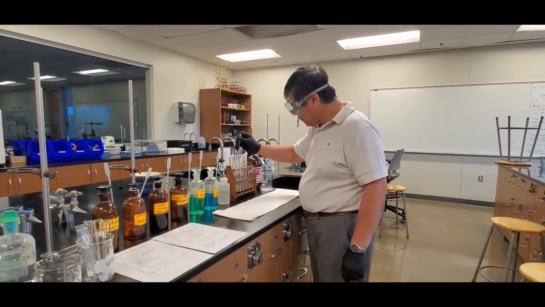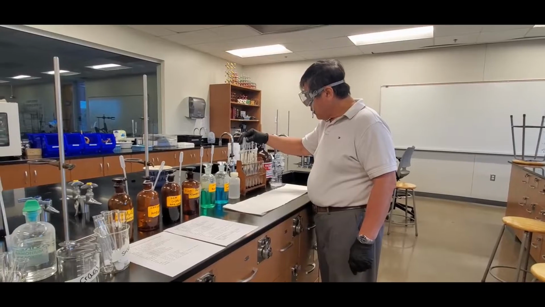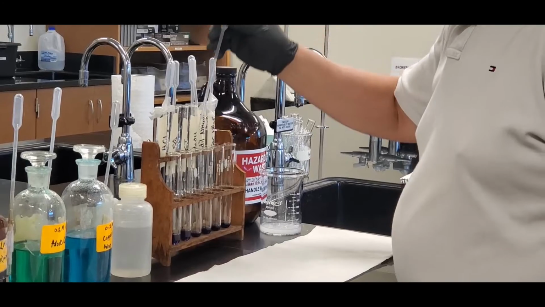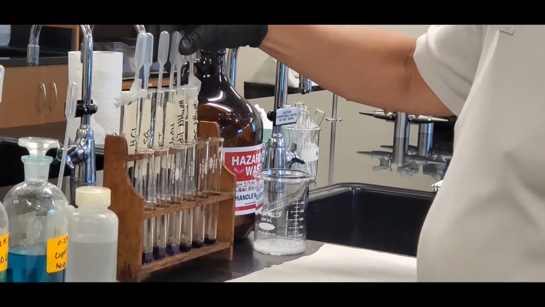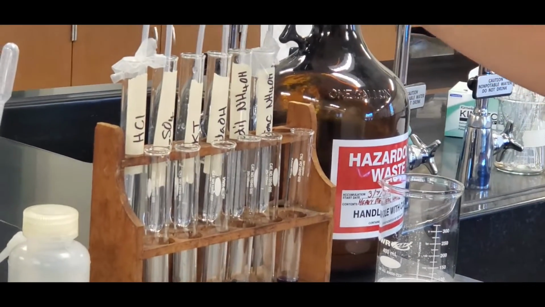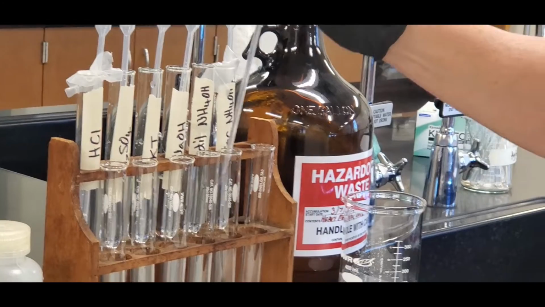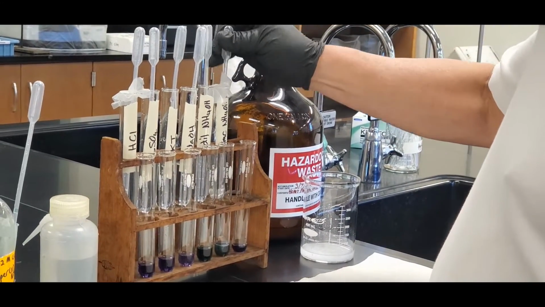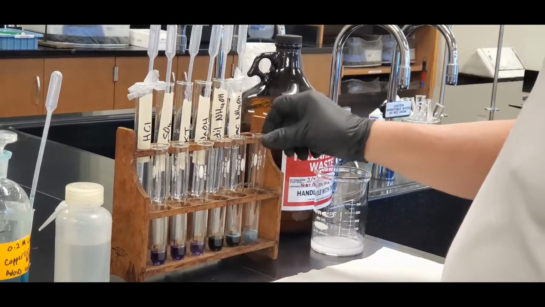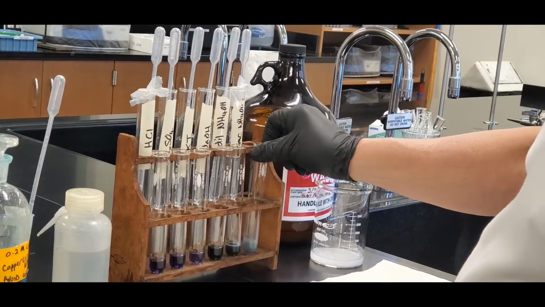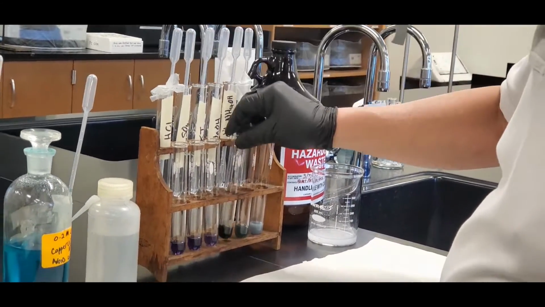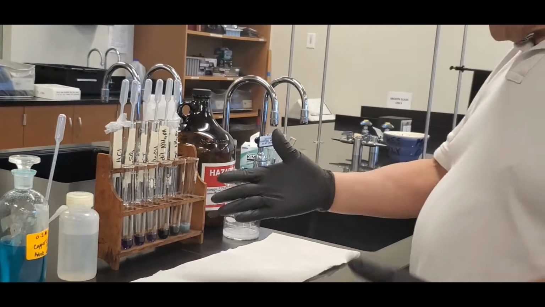Hydrochloric acid, sulfuric acid, potassium iodide, sodium hydroxide, dilute ammonium hydroxide, and concentrated ammonium hydroxide. Okay, so I'm going to swirl it a little bit to make it more uniform. Okay, so the result looks like this.